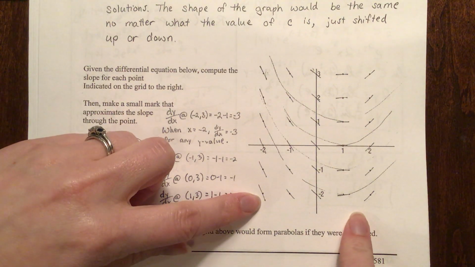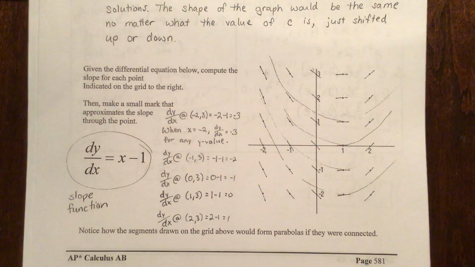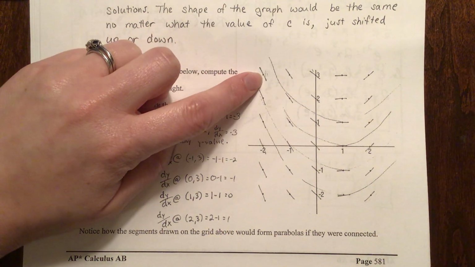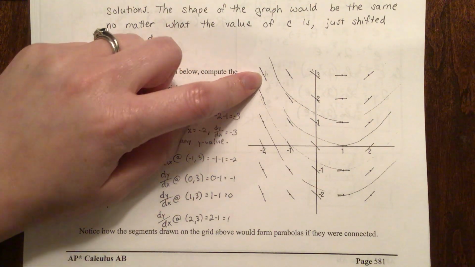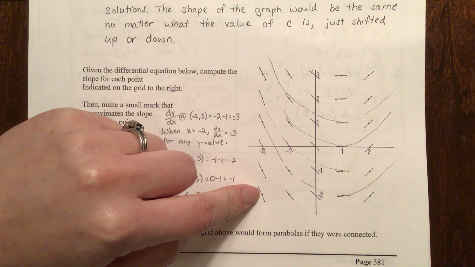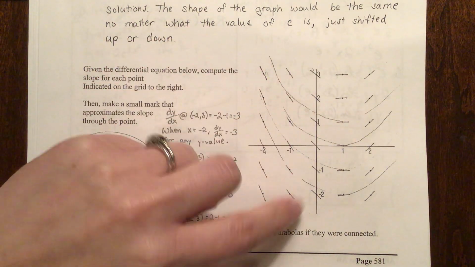Okay, each of those lines is a slope. So each line gets the slope that your function would have at that point. Okay, you might notice in this particular example that all of these little guys have the same slope. Every single point here has the same slope. Every single point here has the same slope.